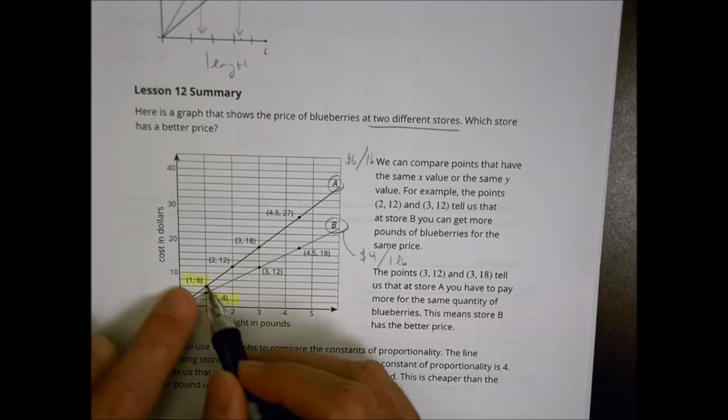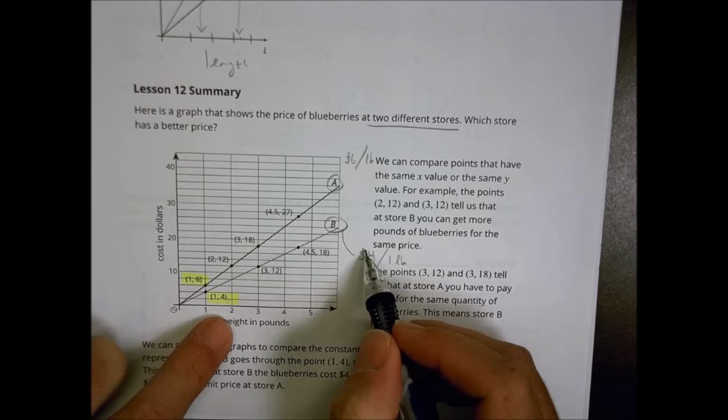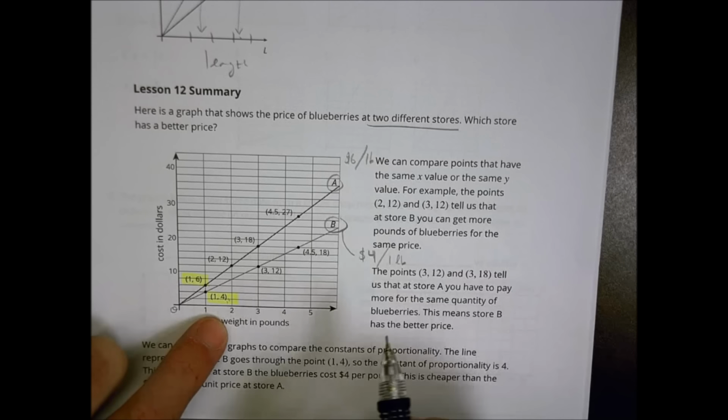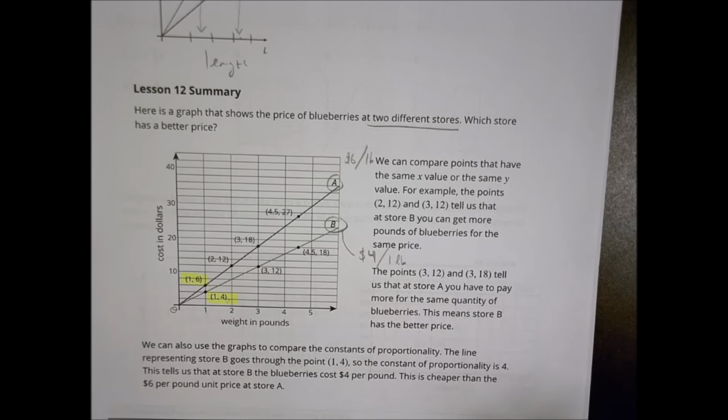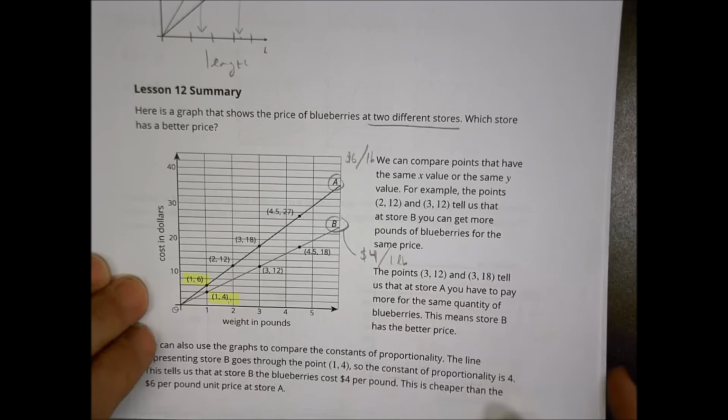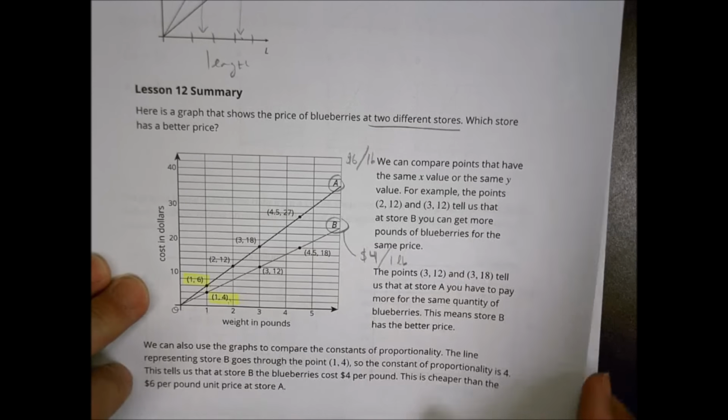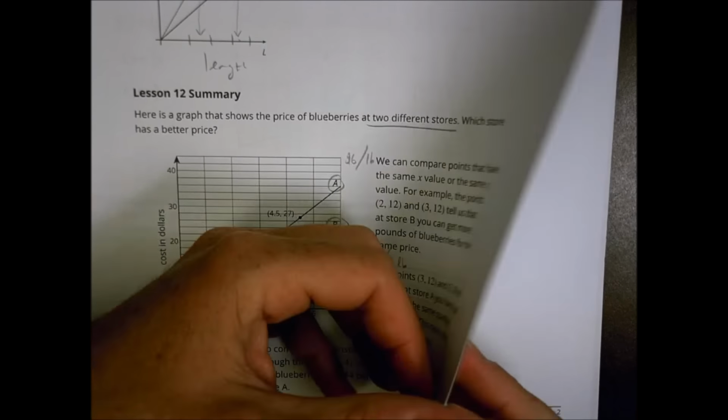So in terms of which store has the better price, we would say, well, B has the better price because it's costing me $4 for a pound, and that one's costing me $6 for a pound. And so you can find that constant of proportionality to help you determine the better value at different prices. Okay, we'll pause there and let's move on to your homework and go ahead and start that, and then come and check back in to see how you did.